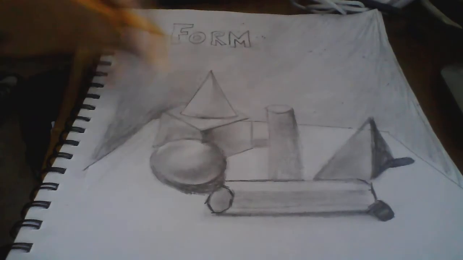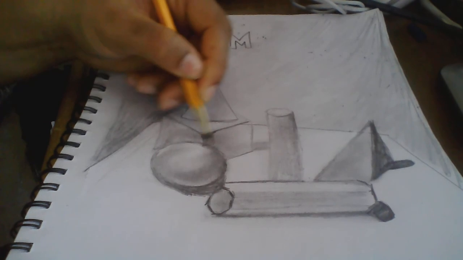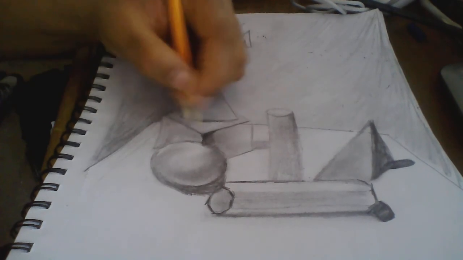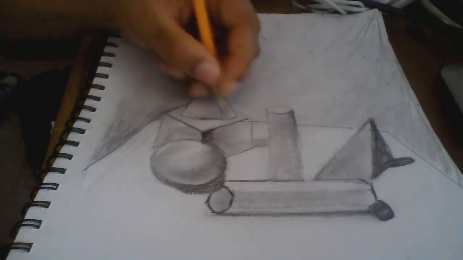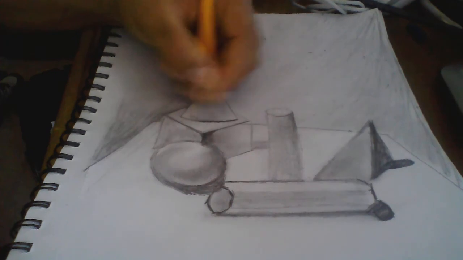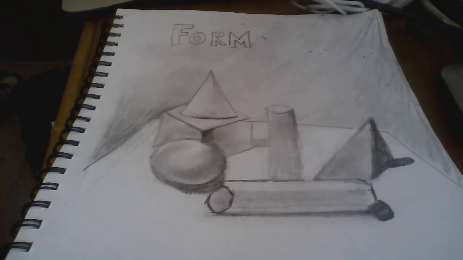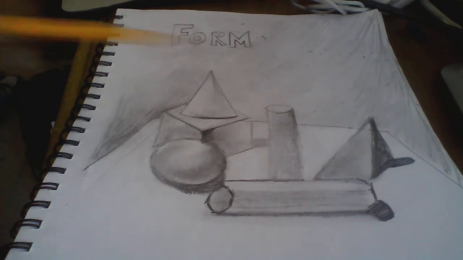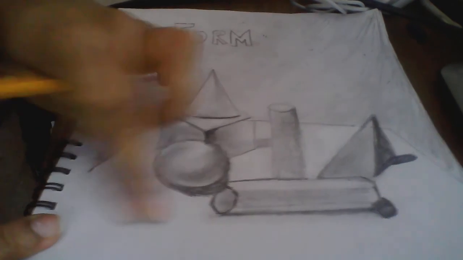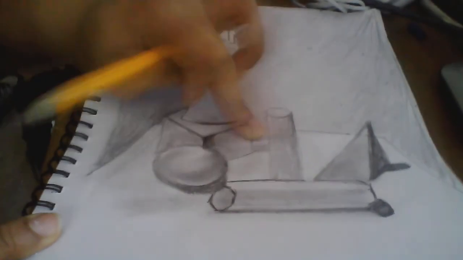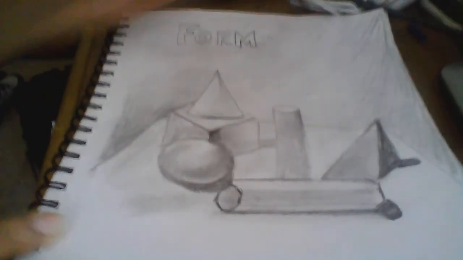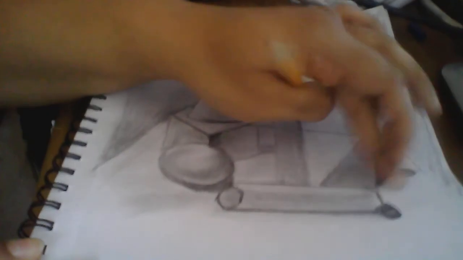And then the table that this is on also has a tint to it. So because I have graphite on my finger, I'm just going to go ahead and bring in some shading onto the table, because the table is shaded also.